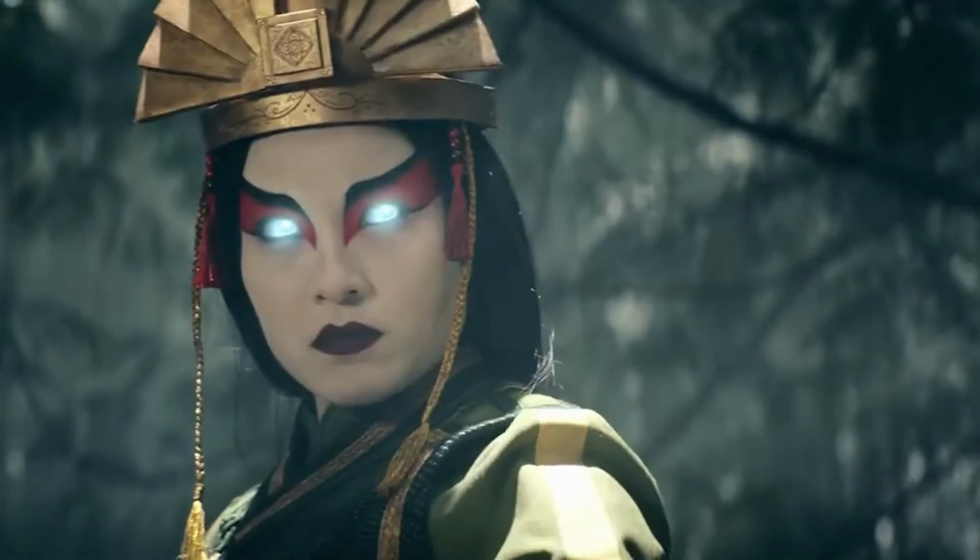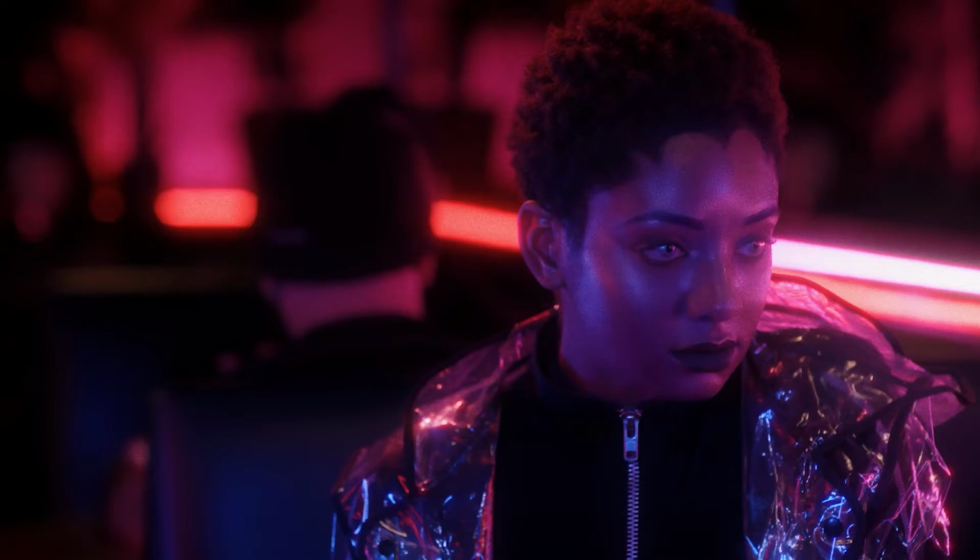Here's how to make this glowing eye effect from Avatar: The Last Airbender, or to do any kind of eye replacement, whether it's glitches or swapping out what the eye looks like.